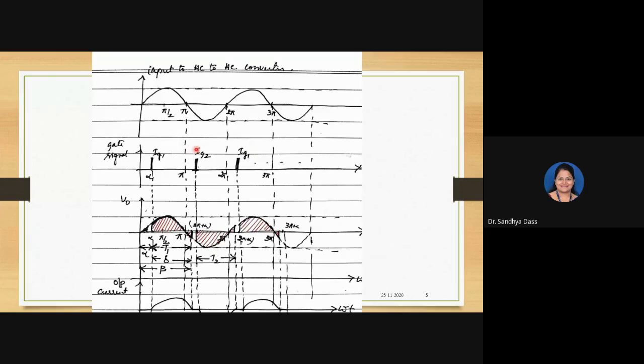Okay. So this is our input signal with respect to omega t. The x-axis is omega t, and the y-axis is your input to the AC converter. I hope it is understandable. These are the time instants, that is omega t: pi, 2 pi, 3 pi, 4 pi. It can continue as such.